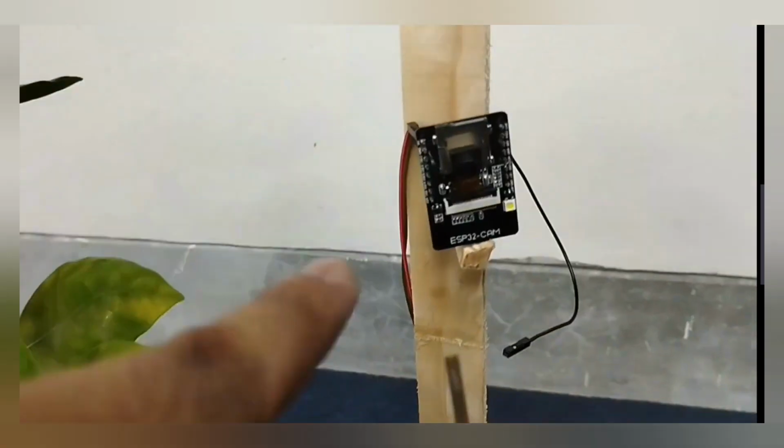Now we look at the mounting of the ESP32 cam module. Here we have placed it to see the images of the plant through its camera module, and it is powered through this power bank.